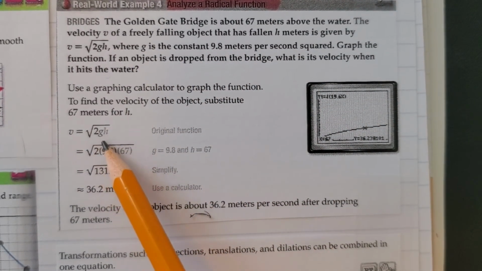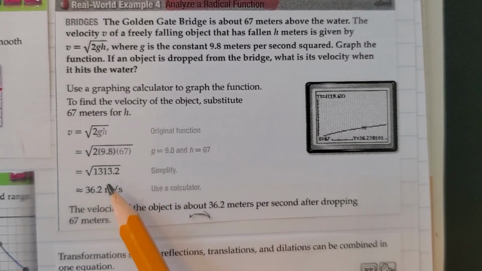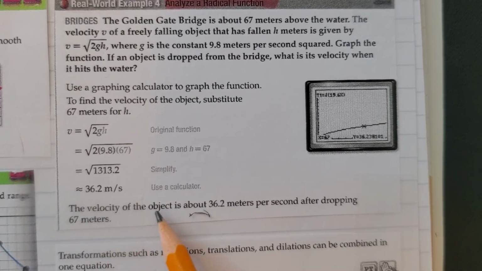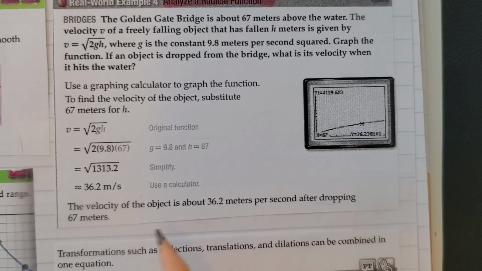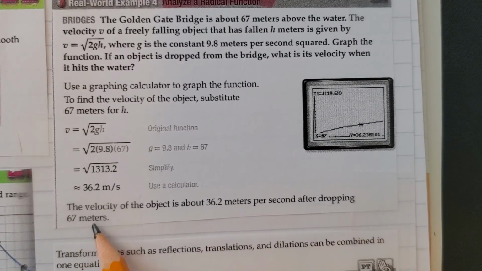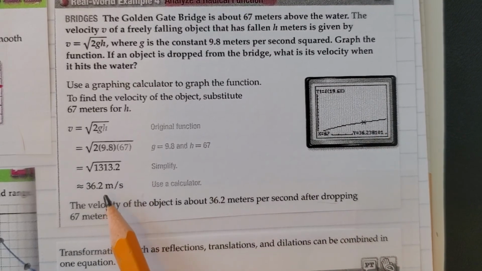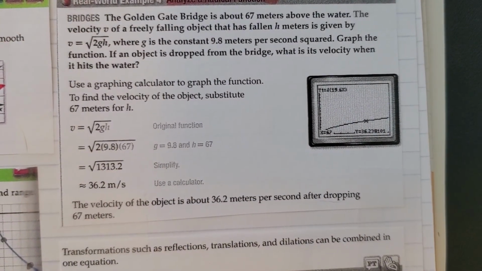The square root of 2 times 9.8 times the height, 67, is 36.2. This means the velocity of the object is about 36.2 meters per second after dropping 67 meters. And this would be your graph if you were to substitute that in. That's what it would look like.